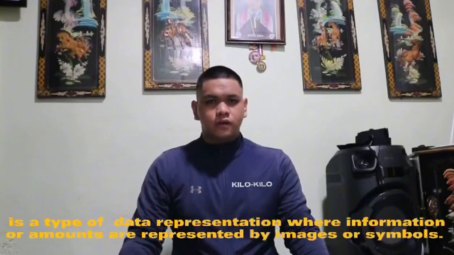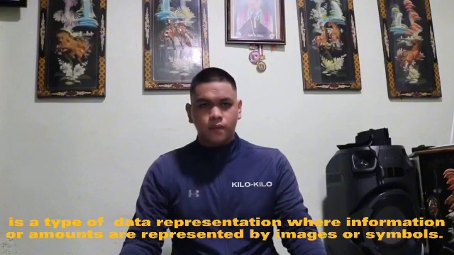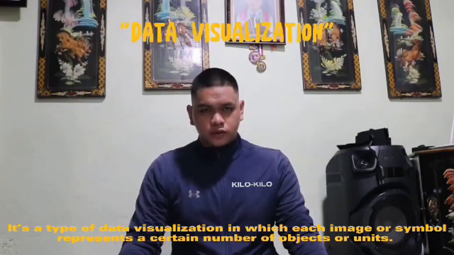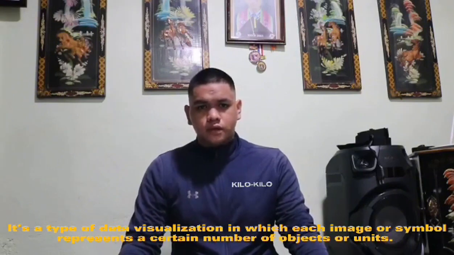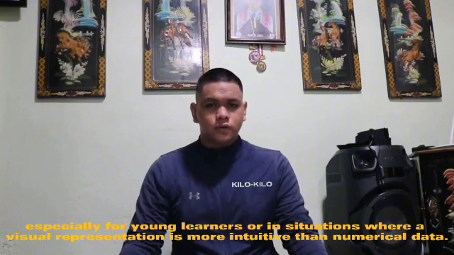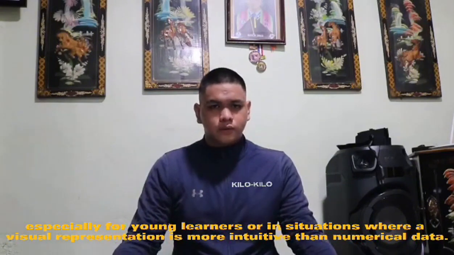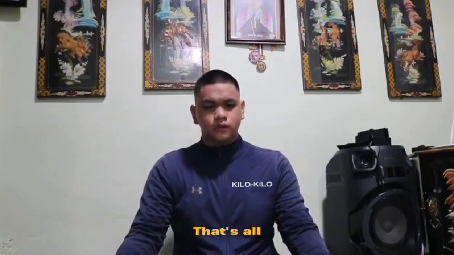A pictograph or pictogram is a type of data representation where information or amounts are represented by images or symbols. It's a type of data visualization in which each image or symbol represents a certain number of objects or units. Pictographs are often used to make data more interesting and easier to understand, especially for young learners or in situations where a visual representation is more intuitive than numerical data. That's all. Thank you. Now we know the description of pictograph.